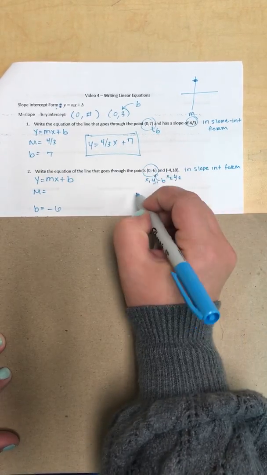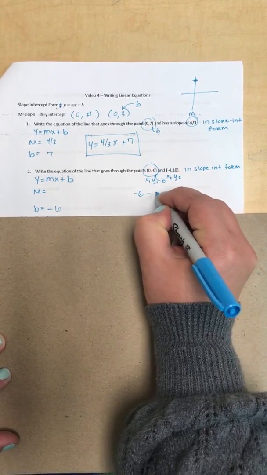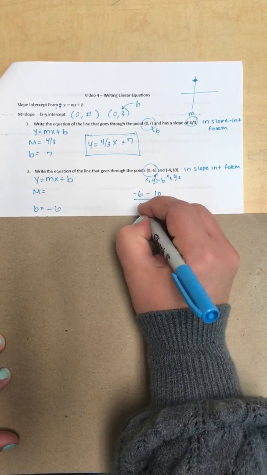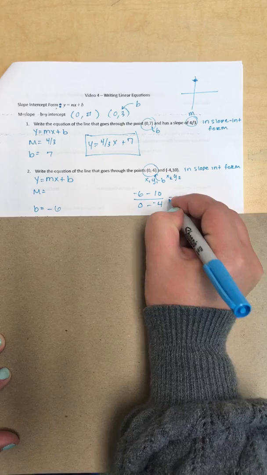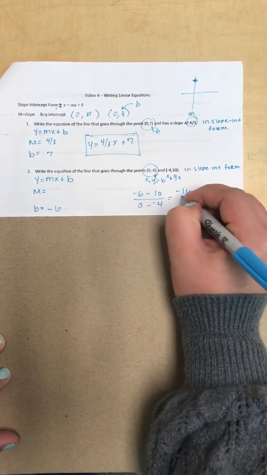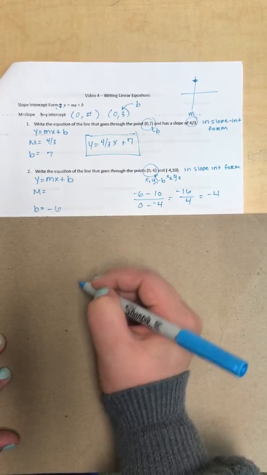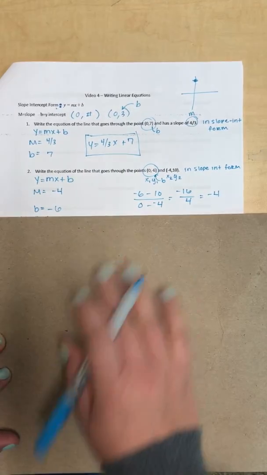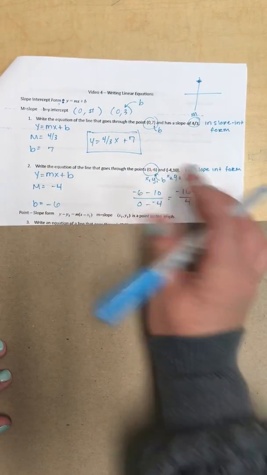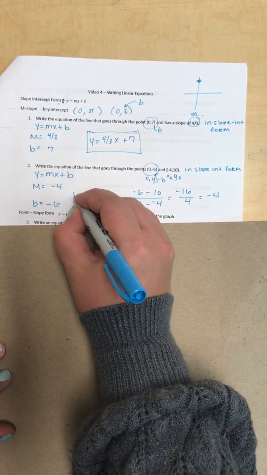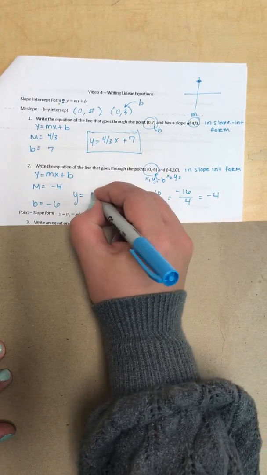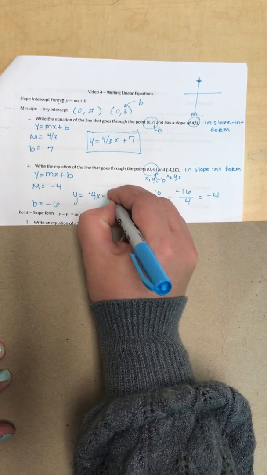So we can take y1 minus y2 over x1 minus x2, which gives me -16 over 4, which simplifies to -4. So if I want to write my equation, which is what the directions are asking, I've got y = -4x - 6.